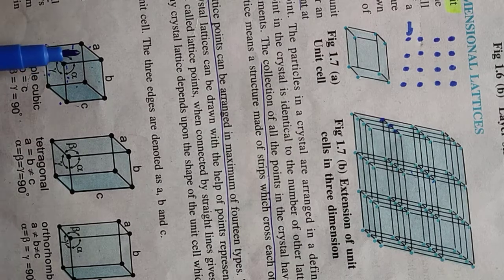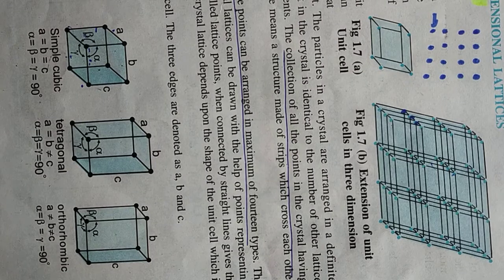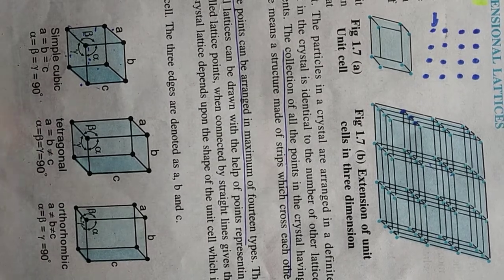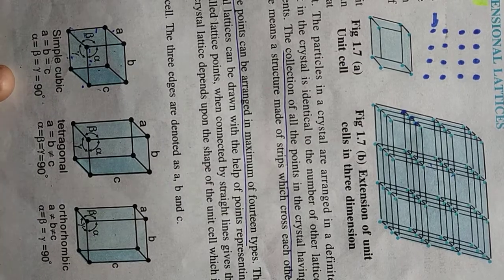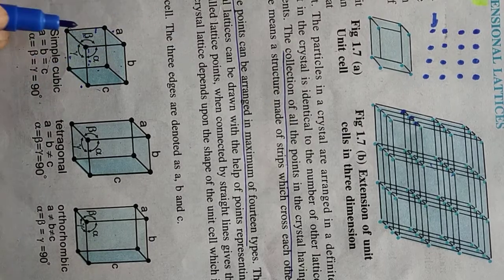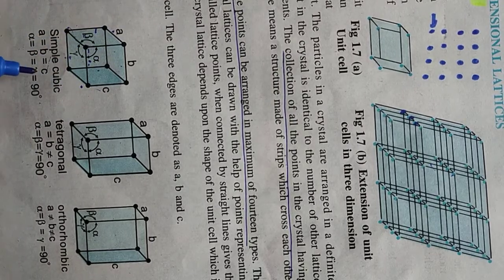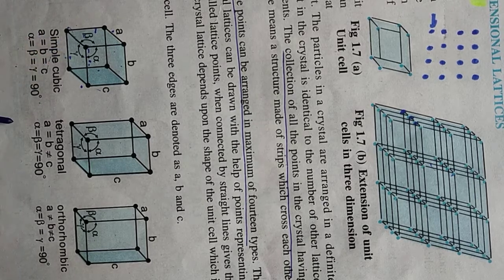Depending upon their edges and bond angles, there are 7 ways you can arrange them. There are 7 types of unit cell because the constituent particles of the crystal can be arranged in 7 different ways. You can see here this is a cubic structure, all edges are same. A is equal to B is equal to C and alpha, beta, gamma all are 90 degree. That's why the first type is simple cubic.